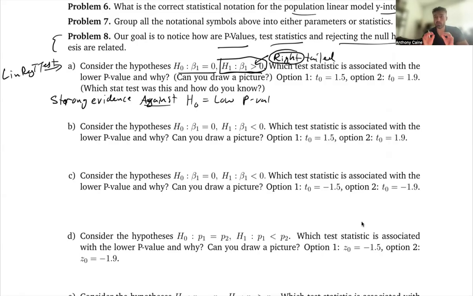A low p-value means a very low probability that the null hypothesis is true, which you could think of as a high probability it's not true, right? It's evidence against the null hypothesis. And that corresponds with test statistics in the tailed direction.